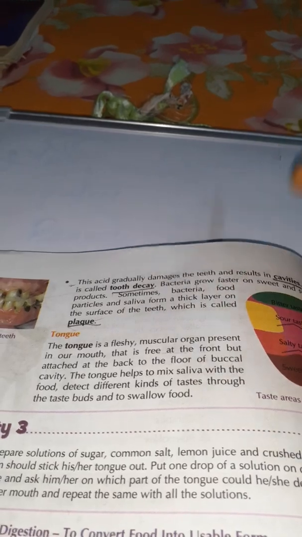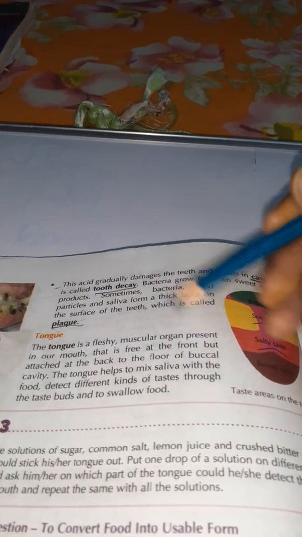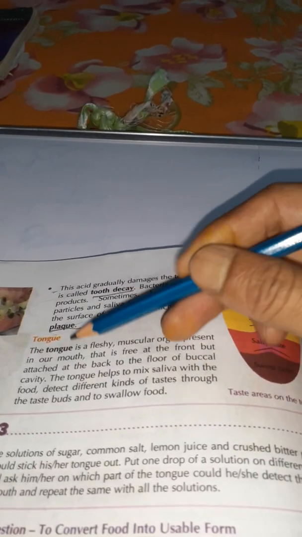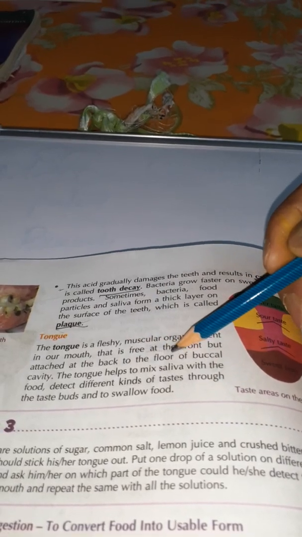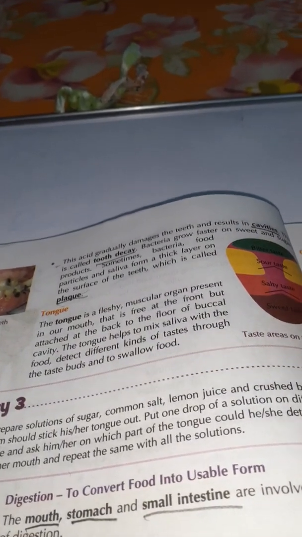The tongue is a fleshy muscular organ present in our mouth that is free at the front but attached at the back to the floor. The second part is the tongue. The tongue is a fleshy muscular organ. The tongue helps us to taste the food, and it also helps us to swallow the food.